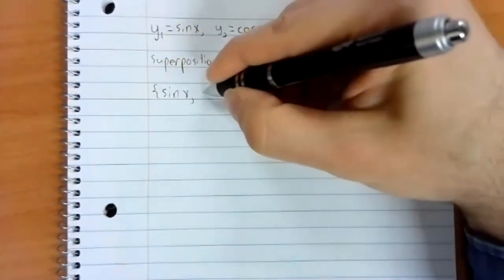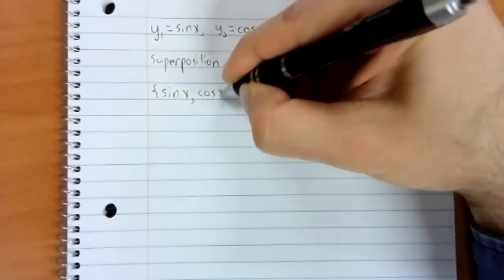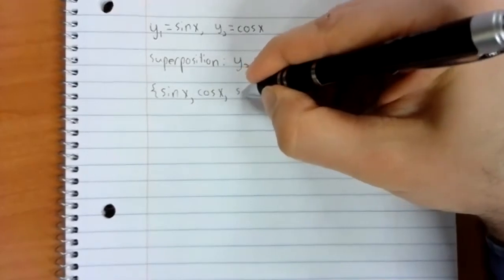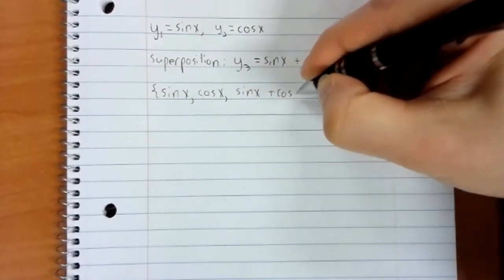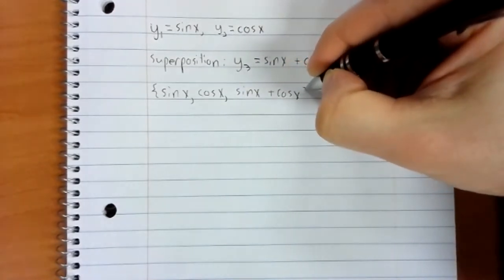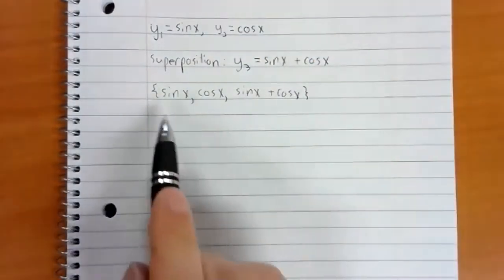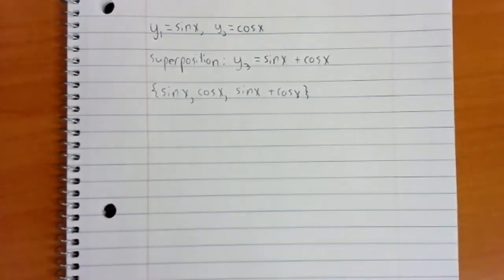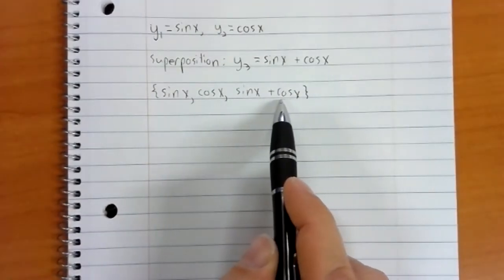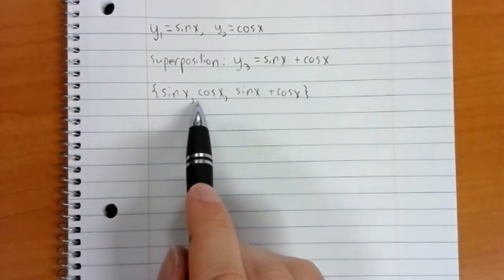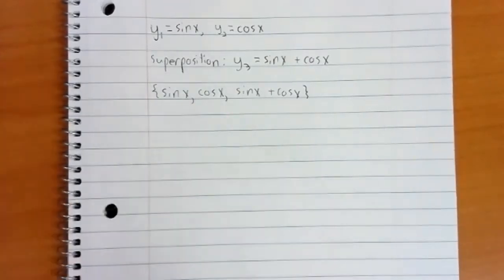The sine of x, the cosine of x, and the sine of x plus the cosine of x. None of these solutions are constant multiples of each other, but since this function was built from the other two, we certainly don't want to say that it's independent of them.